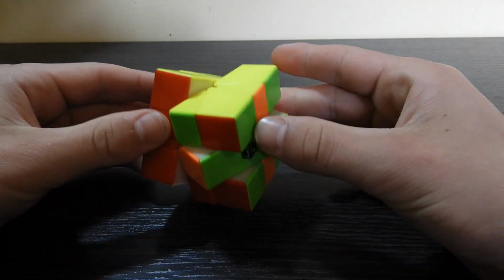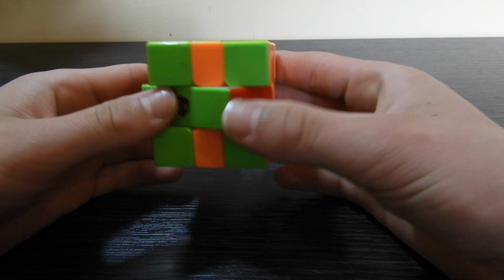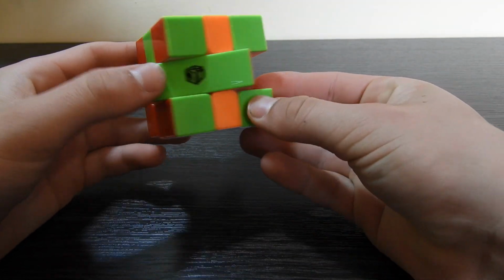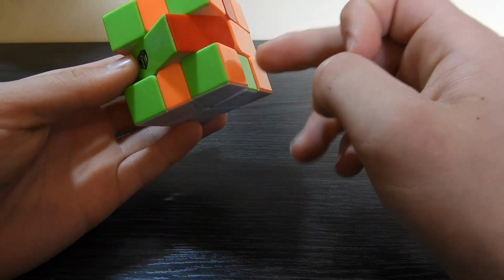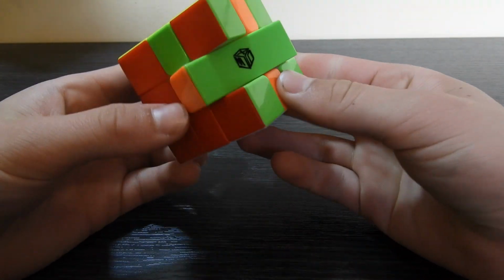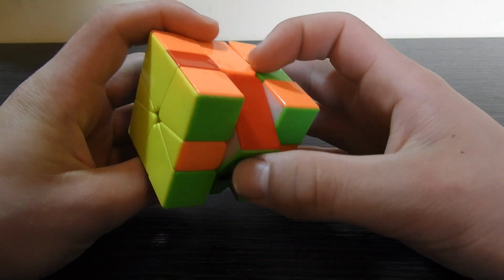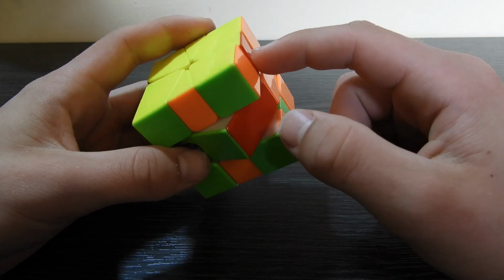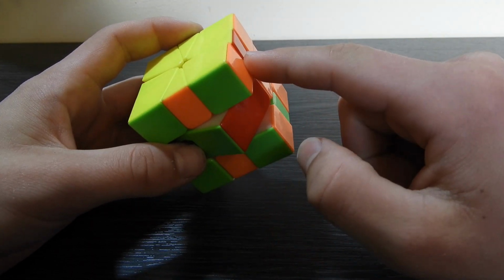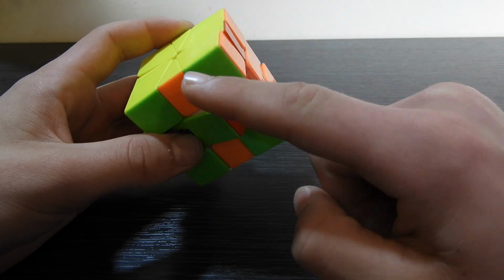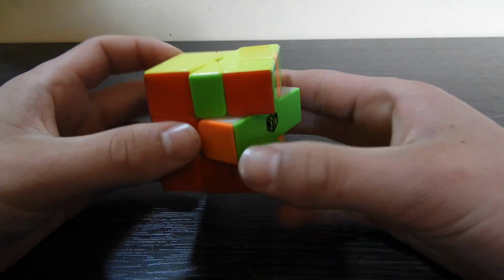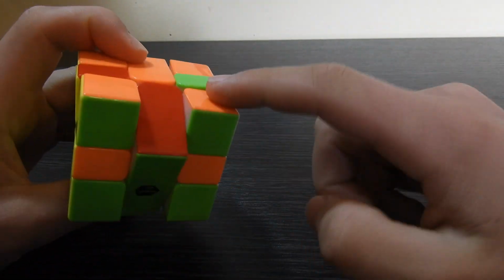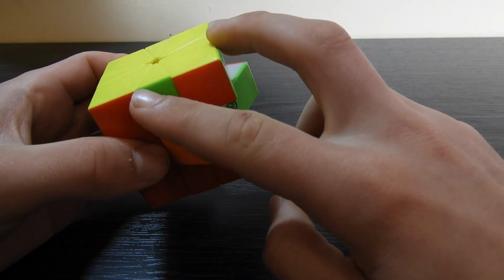The next case is when you've got adjacent on the bottom and a U-perm on the top. Assuming you don't know the algorithm, what you want to do is line it up with the adjacent at the back here, like I have here, and look at the U-perm you've got here. If it's a U-perm where the piece is going here, then this is good, because you're going to do the adjacent swap, which is this algorithm here. It's going to swap those two, and it will leave you with parity here.